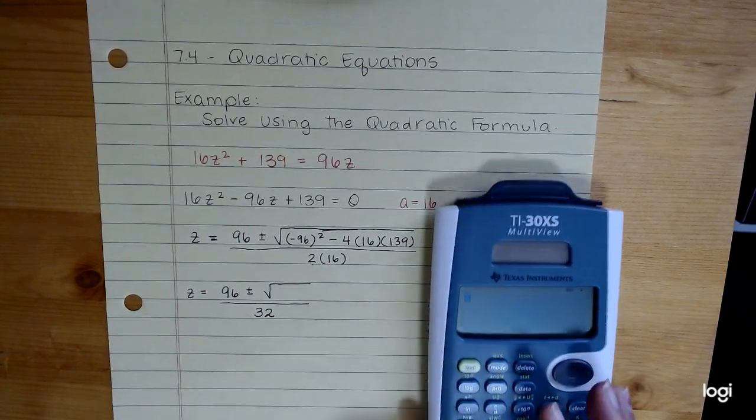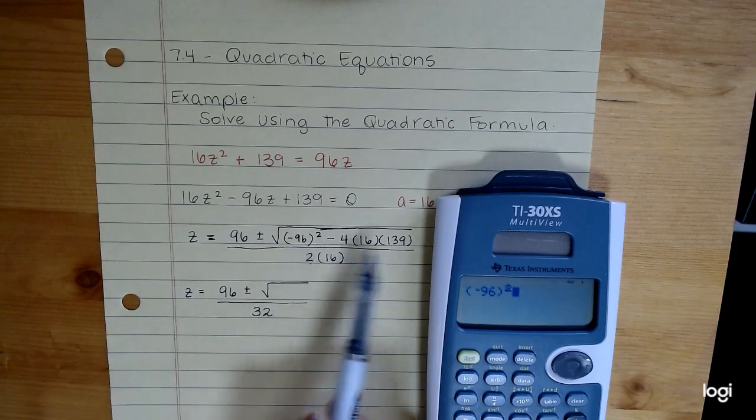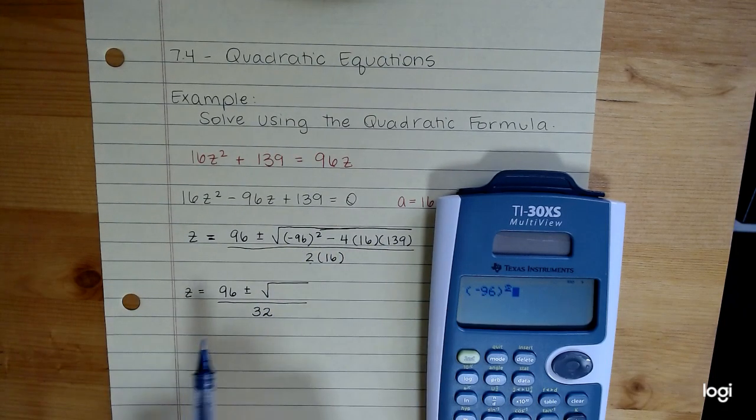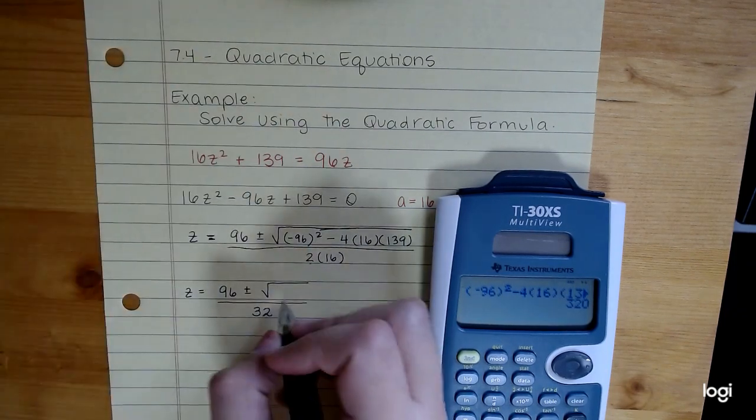All right, so here we go. So negative 96 squared. Notice I have to have those parentheses there. Otherwise, my answer is going to be completely wrong because I'm squaring negative 96. So please make sure that you're using your parentheses underneath this radical symbol for sure. That way, when you need it, like right now, you're going to have it. Otherwise, you're going to get that answer wrong without parentheses around that negative 96. Okay, so I'm going to be writing the number 320 underneath that radical symbol.